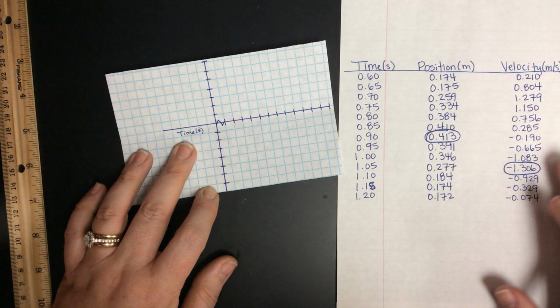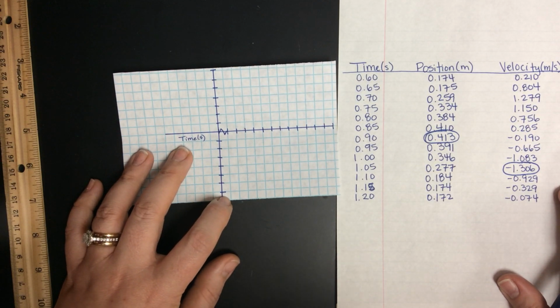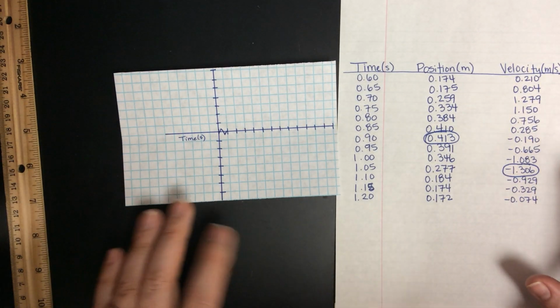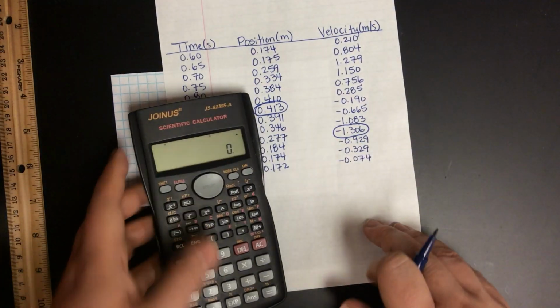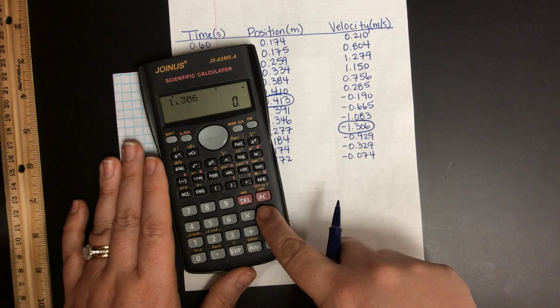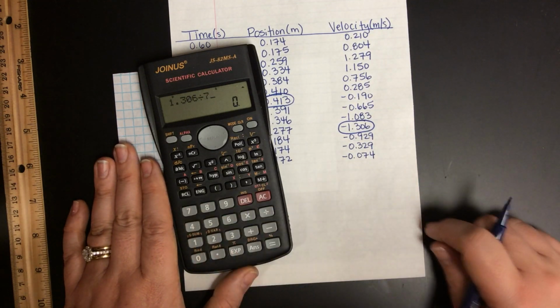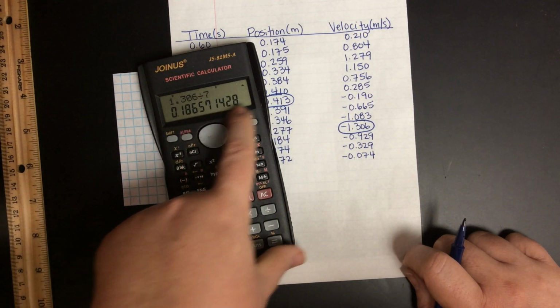So that works out well. If you have an uneven number of lines, go with the smaller number of lines. That will ensure that it fits. So we're going to take just the magnitude of our velocity, 1.306, yours will be different, divided by your number of lines, gives me 0.186, and so on.